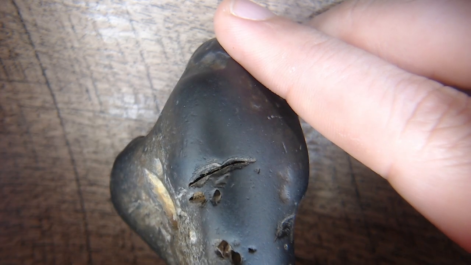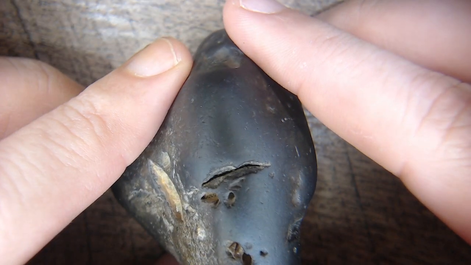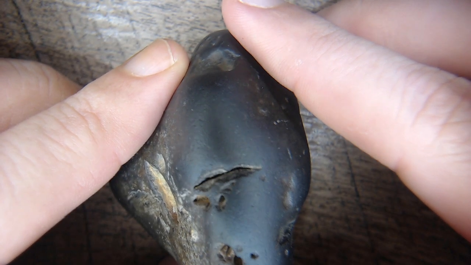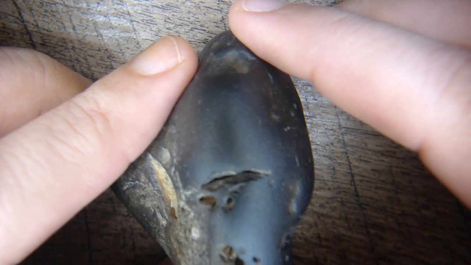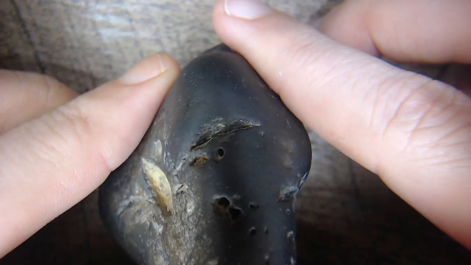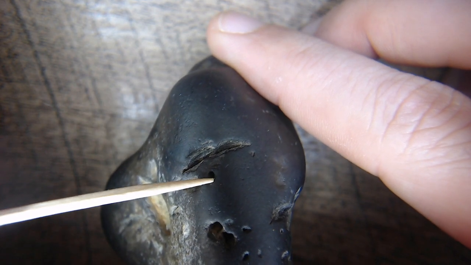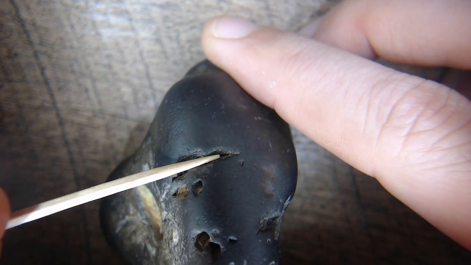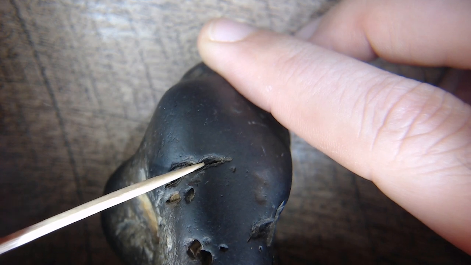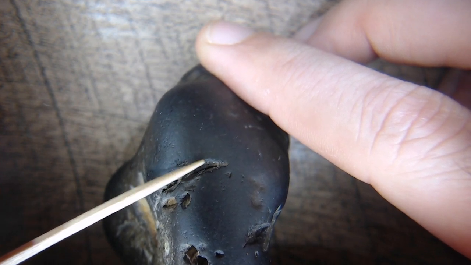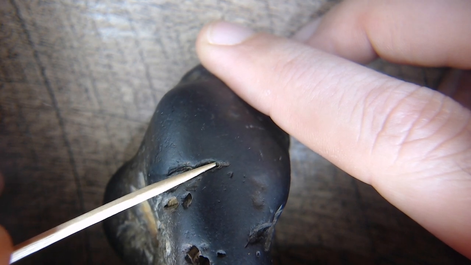It really looks like a bow. We can even see it's got a little bit of something to catch on. Let me see if I can catch on it. No, not really. It does seem to be pushing out.